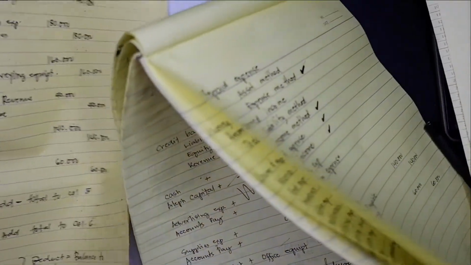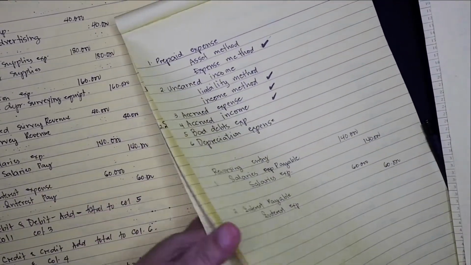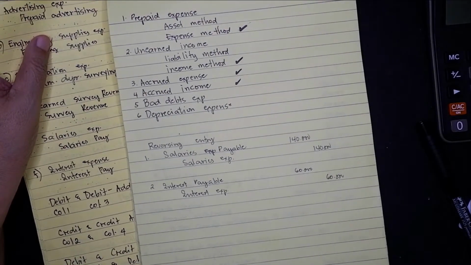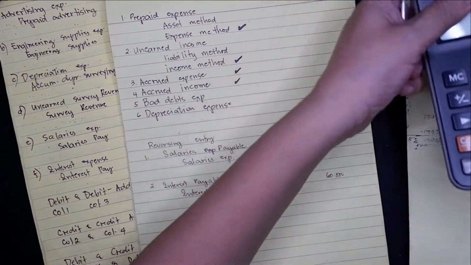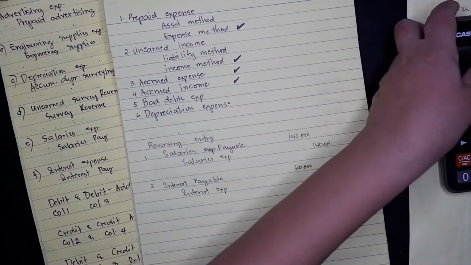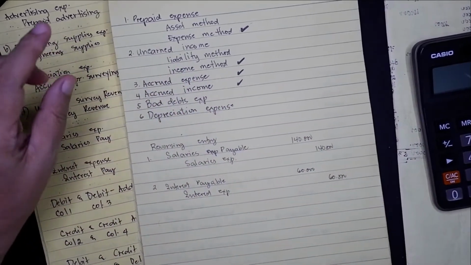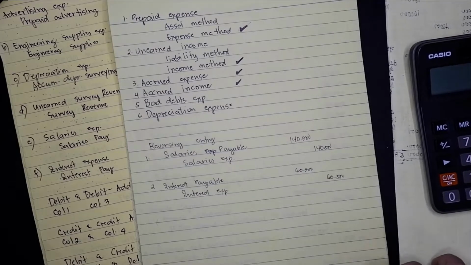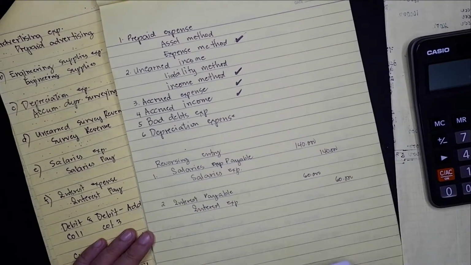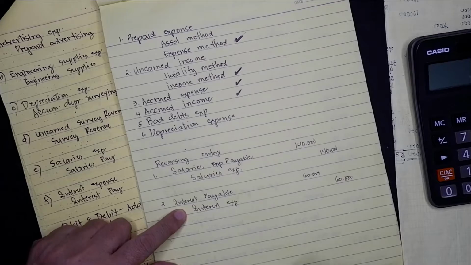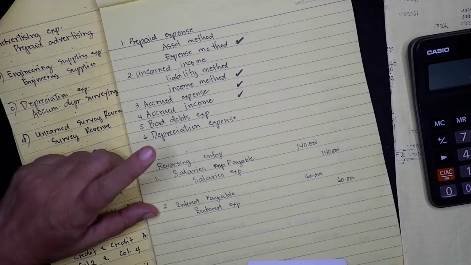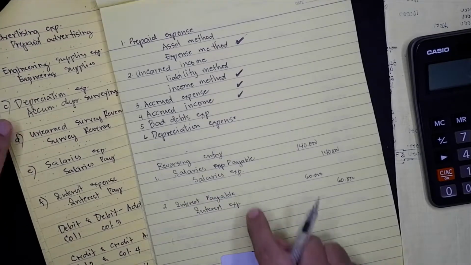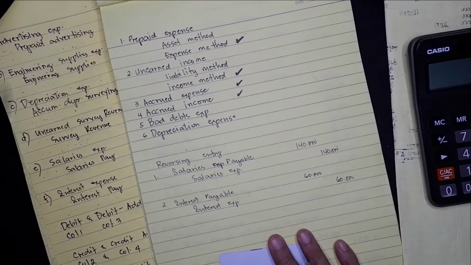Okay, so why do we have to prepare reversing entries? Again, this is optional. The reason why we prepare reversing entries is to facilitate the recording of transactions in the next accounting period, to make it easy to record the transaction in the next accounting period. Let us have an example of this, salaries expense.